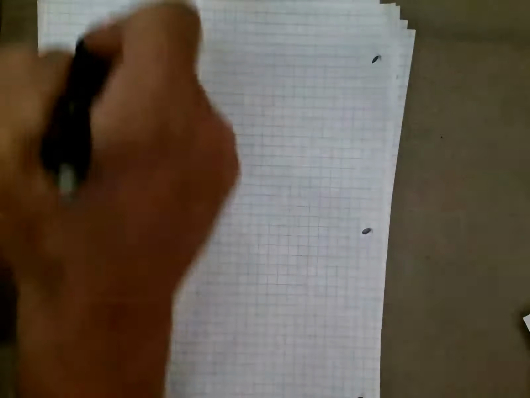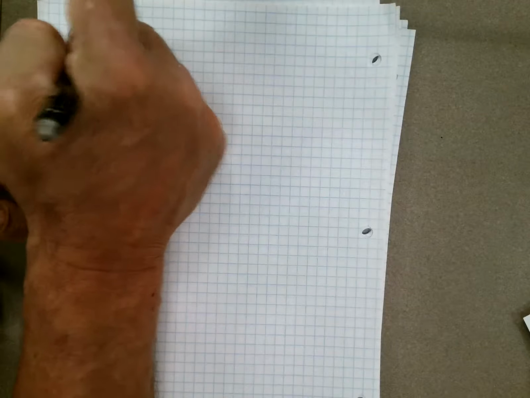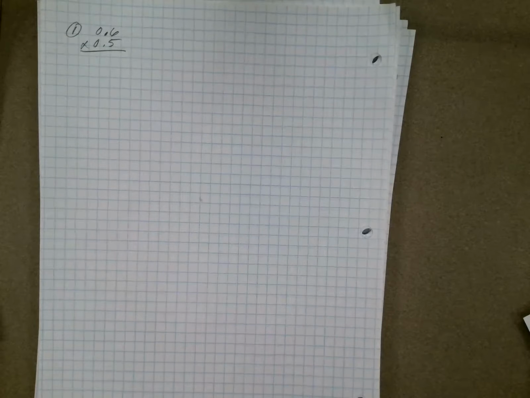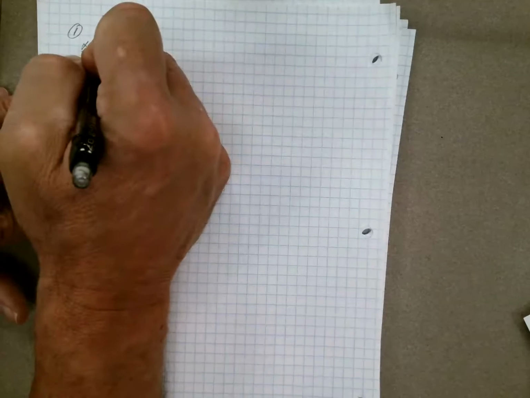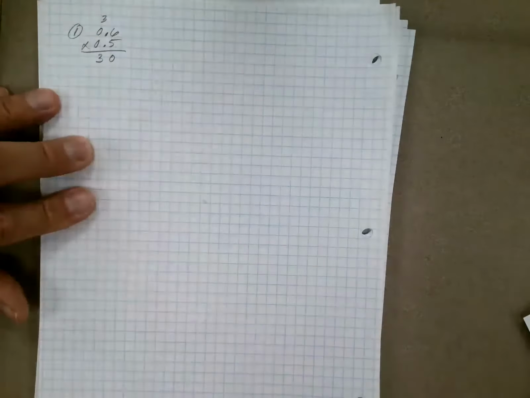Number 1 reads 6 tenths times 5 tenths. Some people like the graph paper, others don't. I'm just telling you to use it. It will keep you organized. So we're going to go ahead and multiply through, and then we're going to take care of our decimal points at the end. 6 times 5 is 30. Carry the 3, 0, and 3. Now, I don't need to multiply through by this 0 because it's just going to be zeros, and it's not going to change my answer.